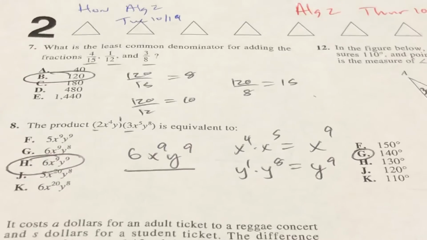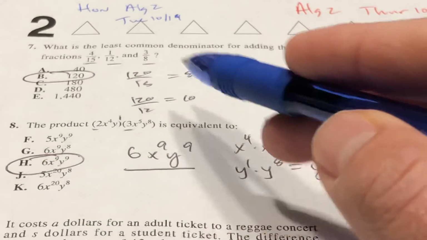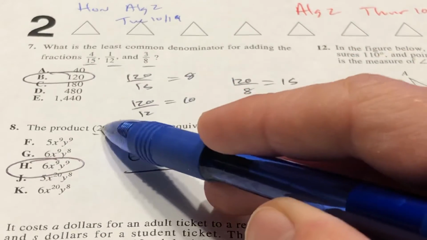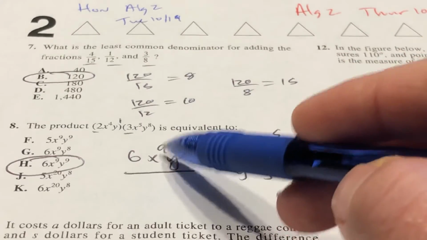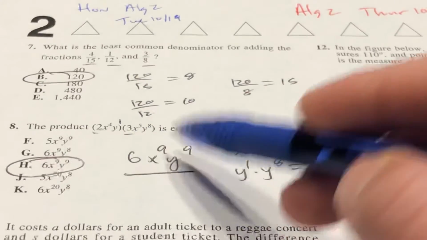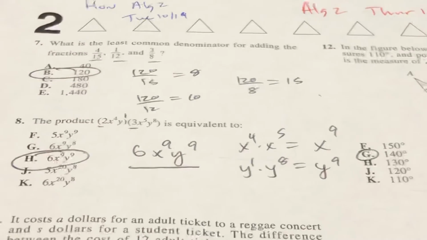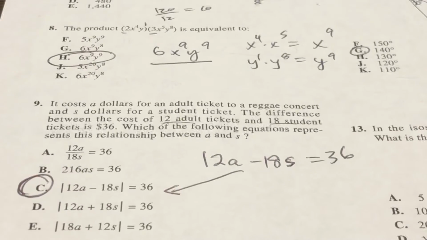Okay, 8, this is coming from Algebra 1. 2 times 3 is 6, so that eliminates J and F. And what do you do? You add the exponents. That's 4x's times 5x's, that's 9x's. That's 1y times 8 of them, it's 9y. You add the exponents. That is a property of exponents that you learned in pre-algebra. And then in Algebra 1 again.